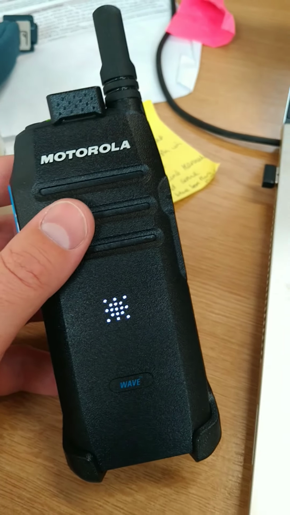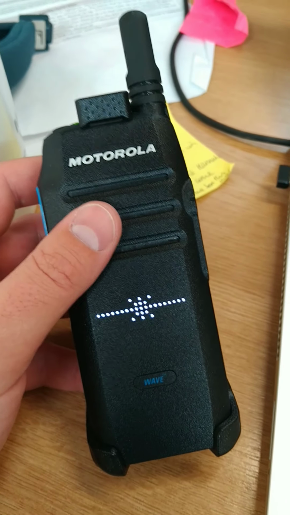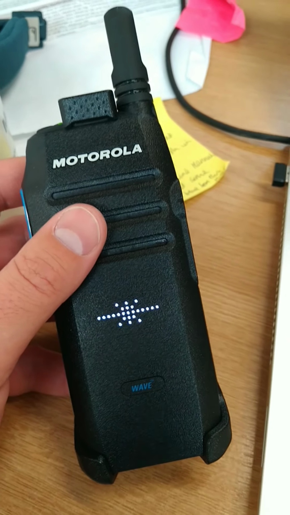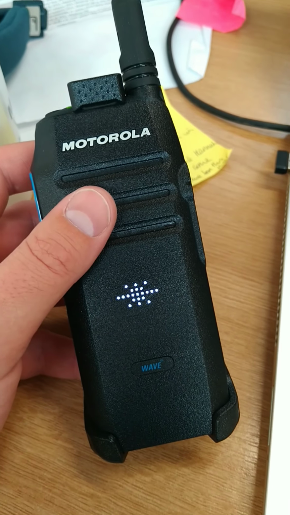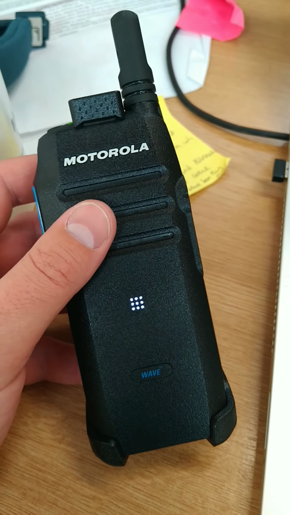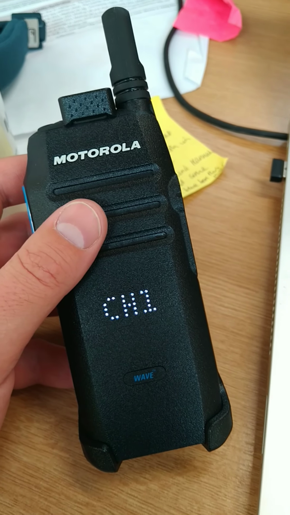So there are 4 channels programmed into this. We've got the main event channel, which is channel 1. Channel 2 is a dedicated one, which we may use for medics. Channel 3 is a secondary event channel, and channel 4 is the second main event channel. For most events, we'll just have a single talk group going, which is on channel 1.